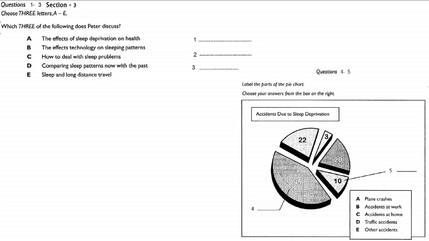At its most basic level, loss of sleep can make us more irritable and less efficient, and can affect long-term memory and concentration, which can result in more accidents. According to the latest research, sleep deprivation is the main reason for 3% of plane crashes, 10% of domestic accidents, 20% of accidents at work, and 45% of all traffic accidents.